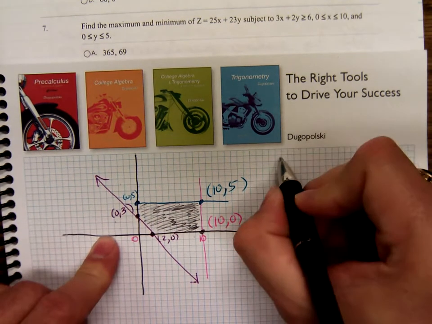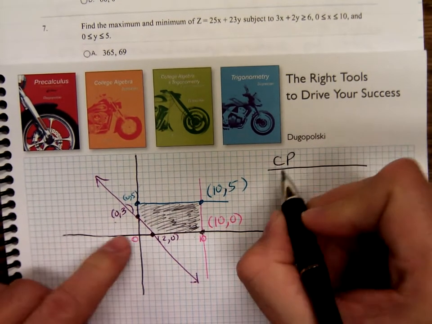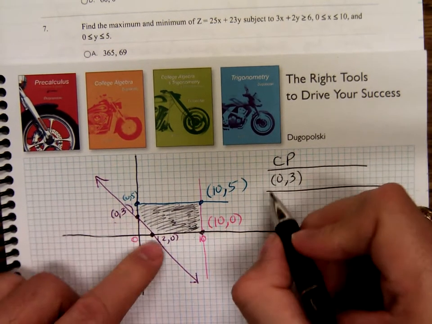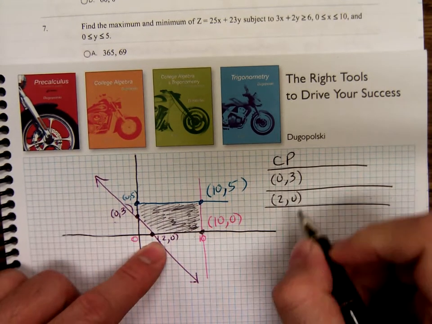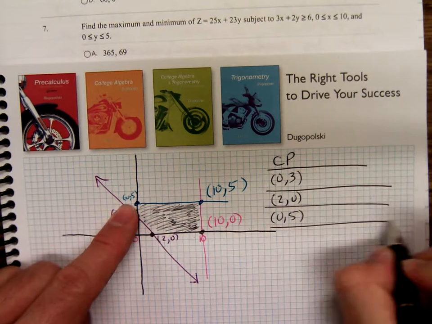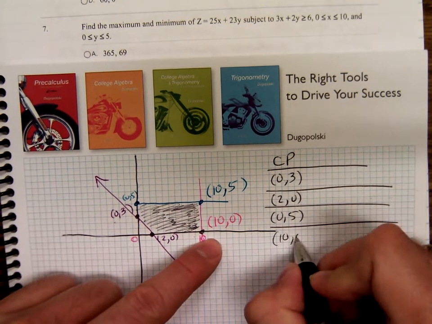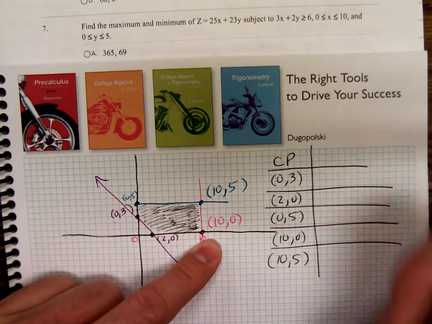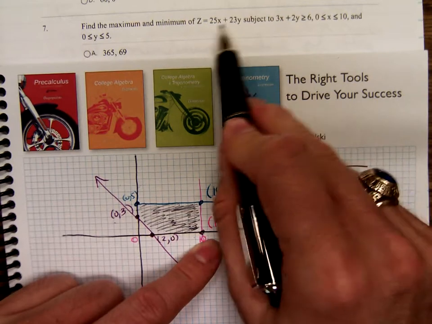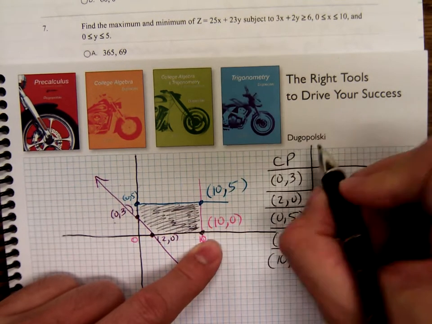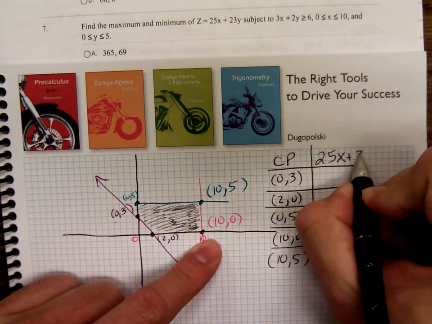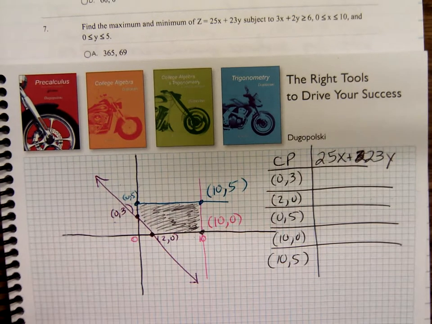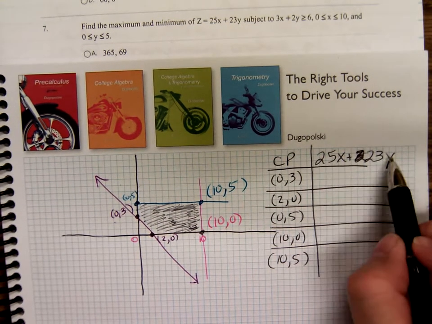I'm going to make one of my little tables of the corner points. There's 0, 3, 2, 0, 0, 5, 10, 0, and 10, 5. 10, 5 is probably where the maximum is going to occur. And the function that we're trying to maximize and minimize is 25x plus 23y.